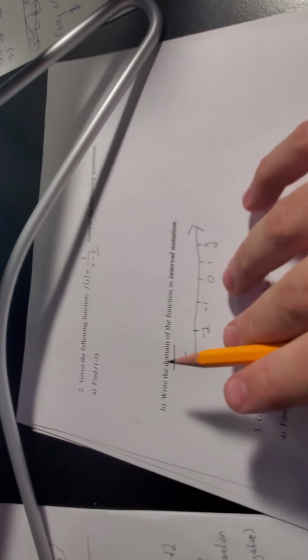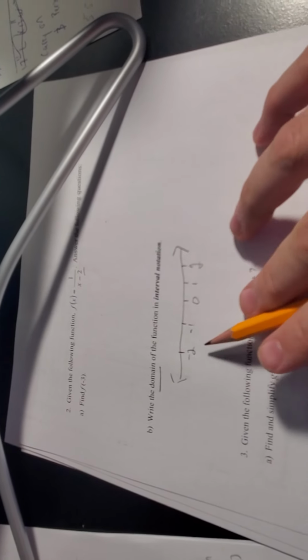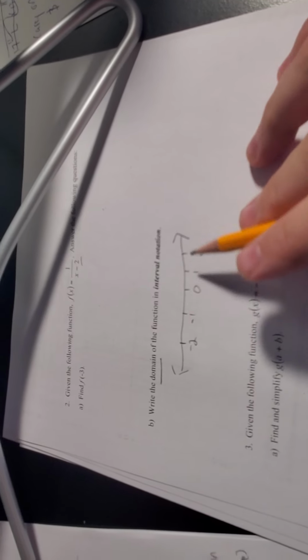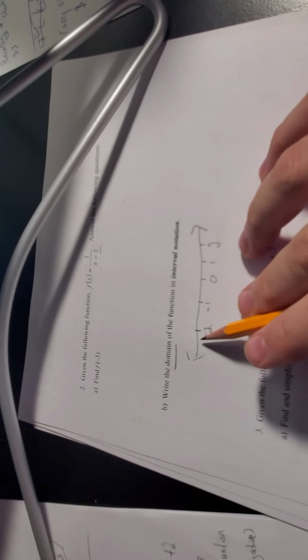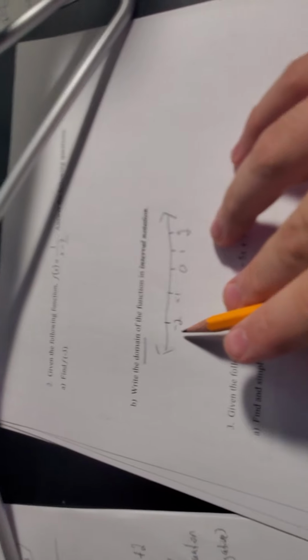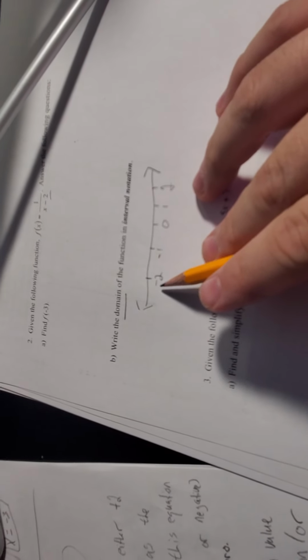So with our domain, what that means is anything that can equal 0 is our intended goal, whether it's a negative or a positive. So with this, it's pretty simple. Even if our domain was negative 2, all it takes is 2 spaces over on our number line to get to 0.